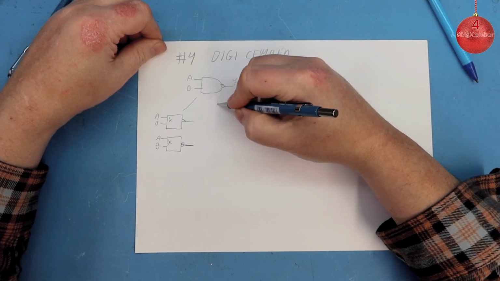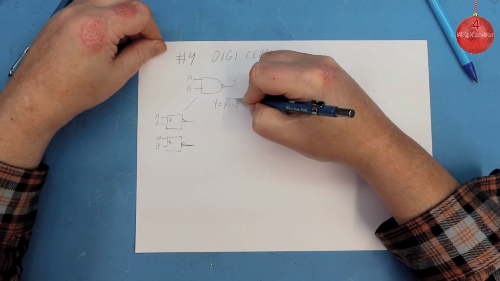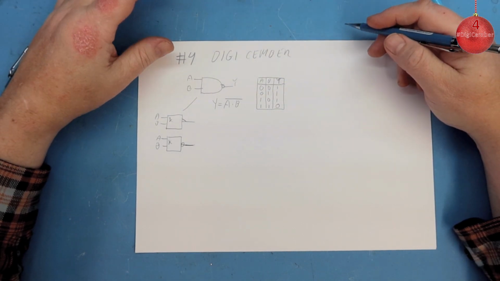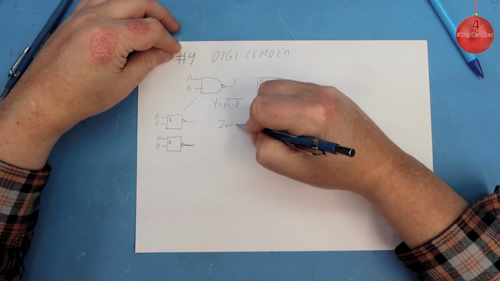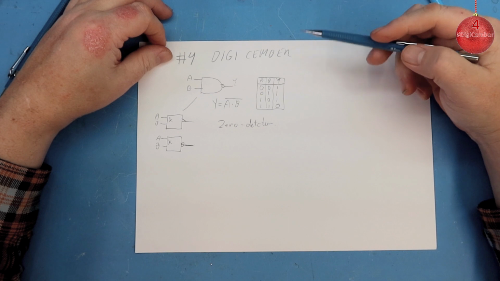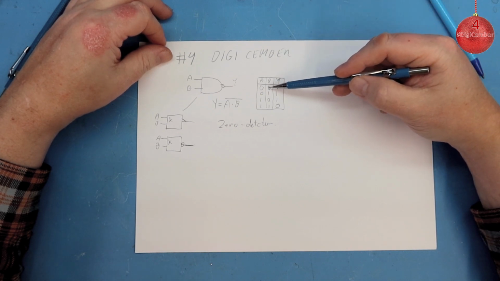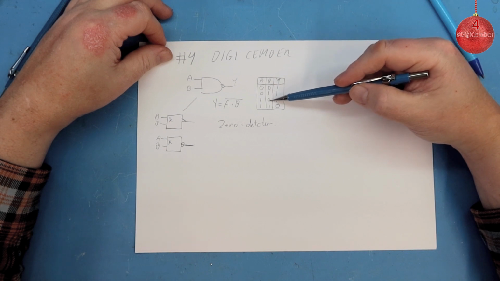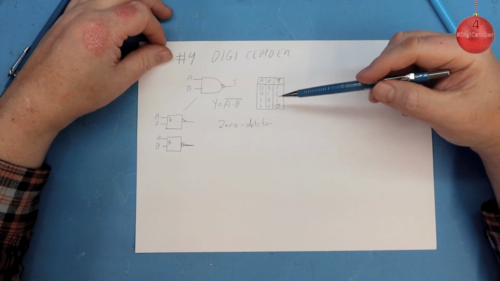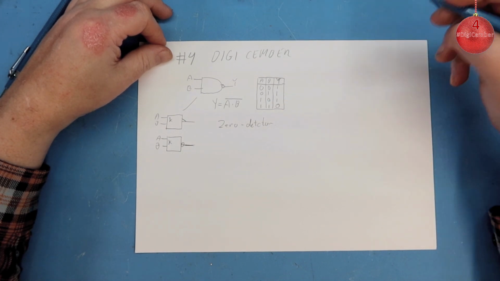In Boolean algebra, it's normally stated like this: A times B, inverted. And this is also called a zero detector. The reason is maybe obvious, because it will give out a 1 whenever either input is a 0 or low, and otherwise it will give out a 0.